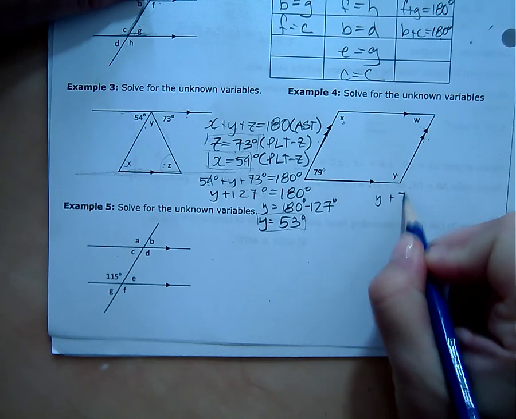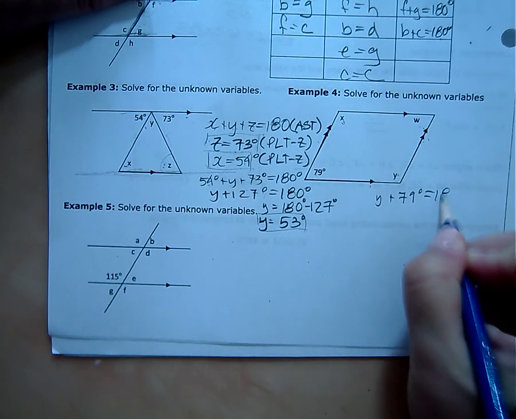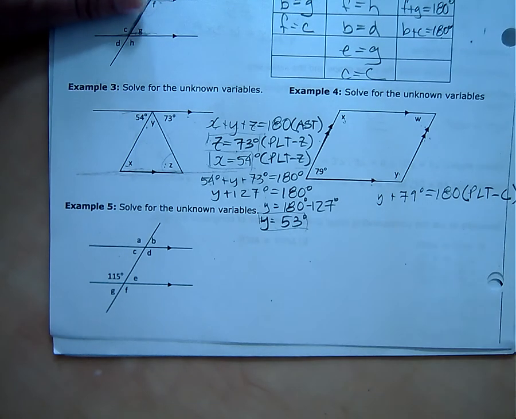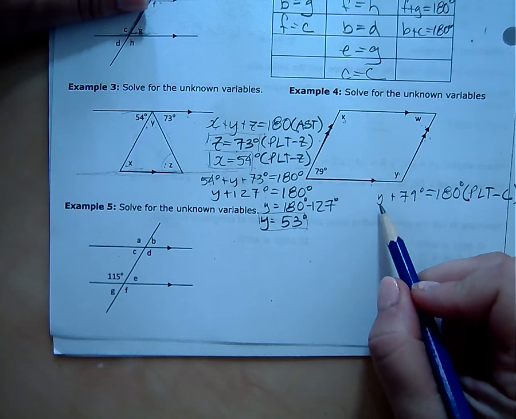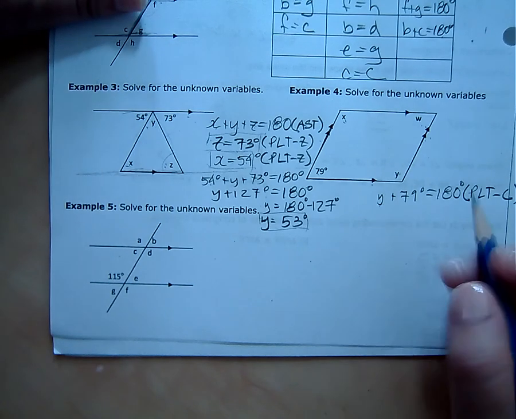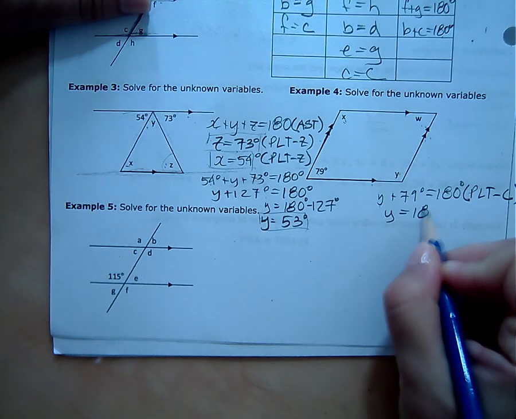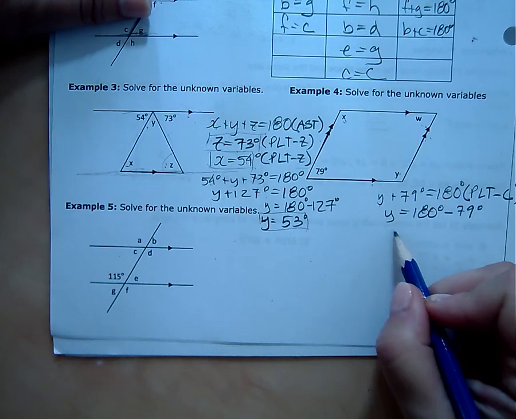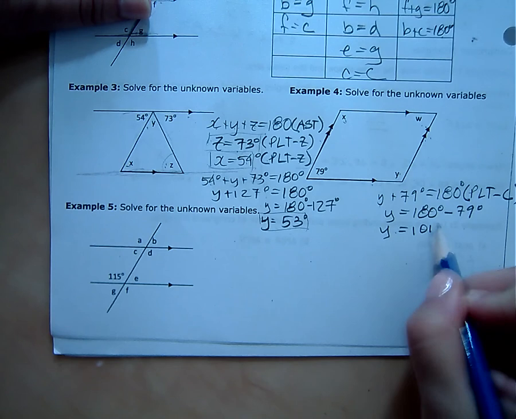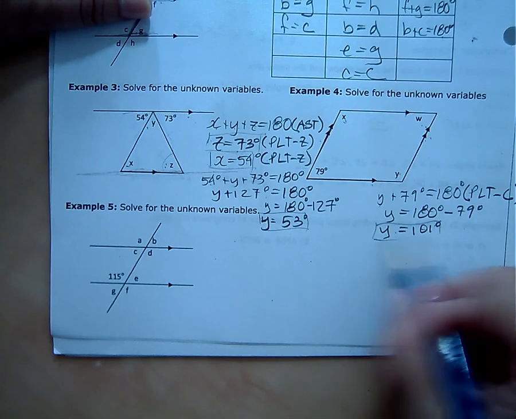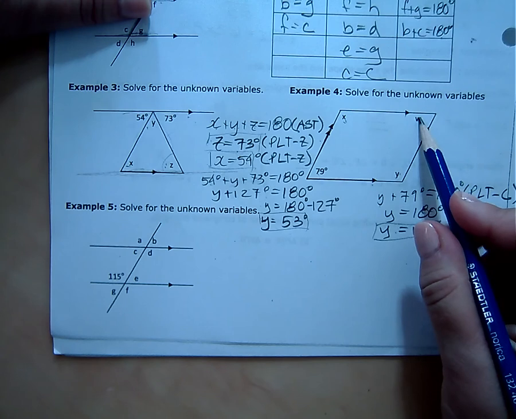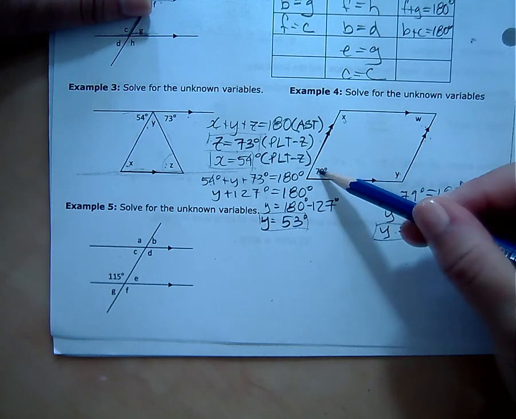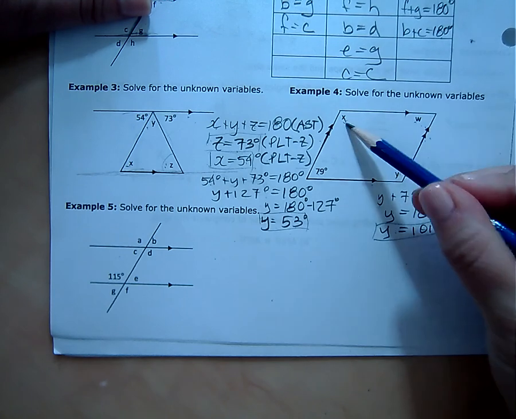So if we know that this plus this is 180, we can write y plus 79 equals 180, and of course you now know that we have to write PLTC because we have to write y as in WHY or pourquoi, not this y. Then we have y equals 180 minus 79, and of course that is y equals 101. So when y equals 101, we know that y plus w is equal to 180, and we can solve the same way, and then we can solve this and this equaling 180, or this and this equaling 180.